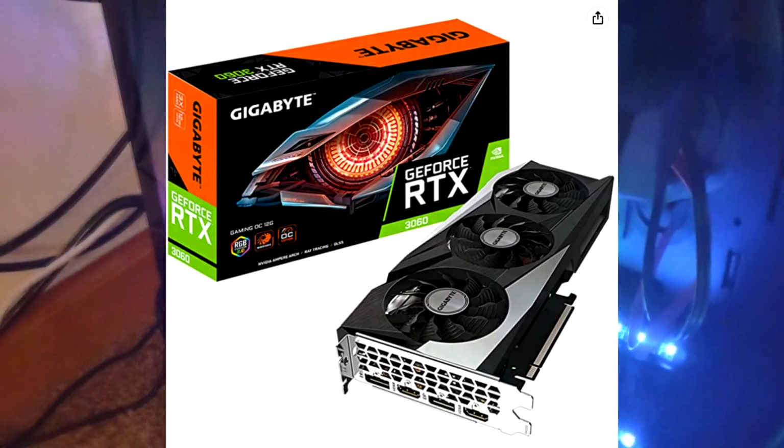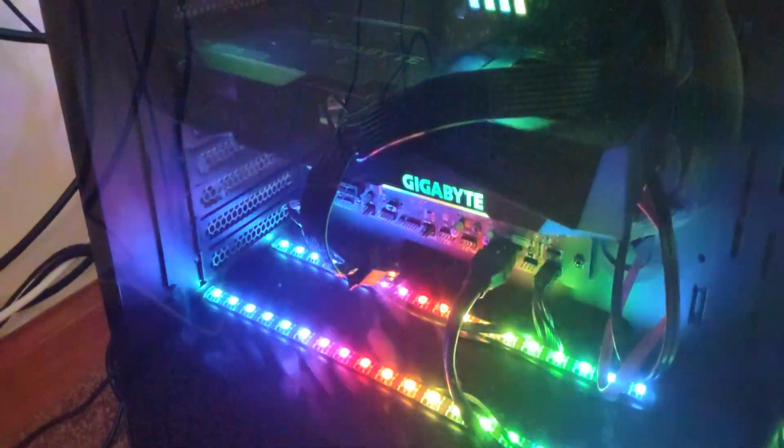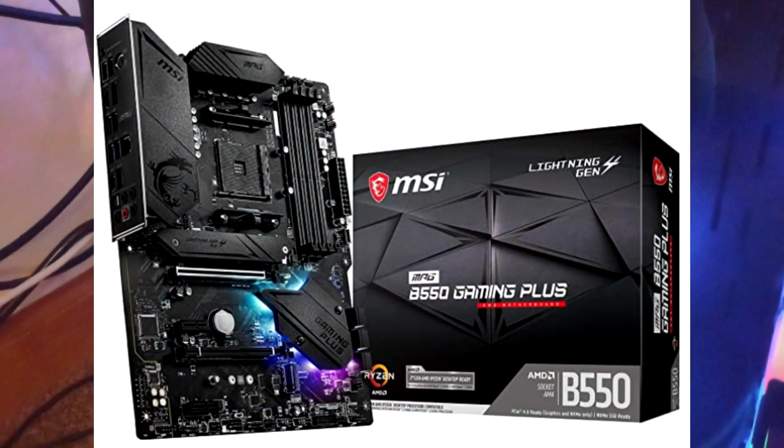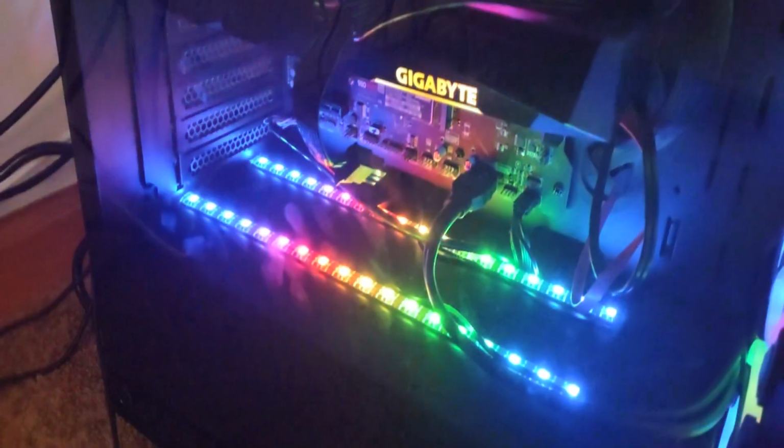And for my GPU here, I got the Gigabyte brand RTX 3060. And for my motherboard here, I got the MSI B550 Gaming Plus motherboard. And for the hard drives on my computer, my first hard drive, you can actually see it right there.